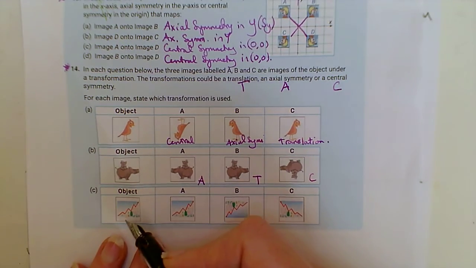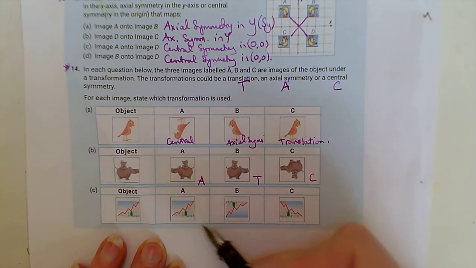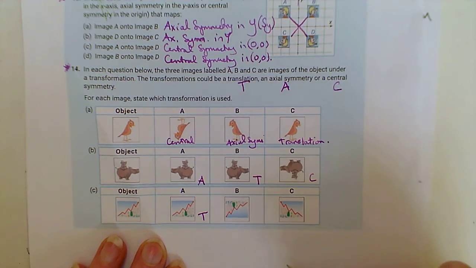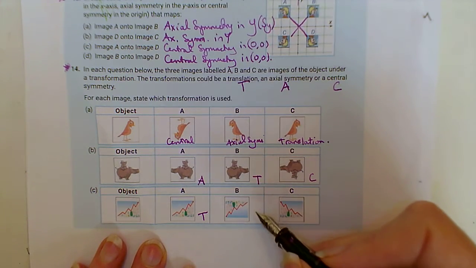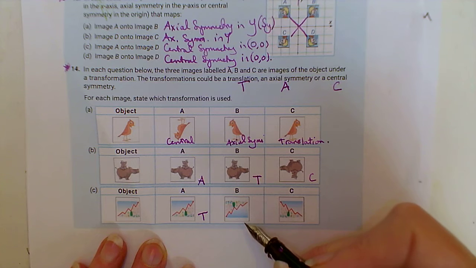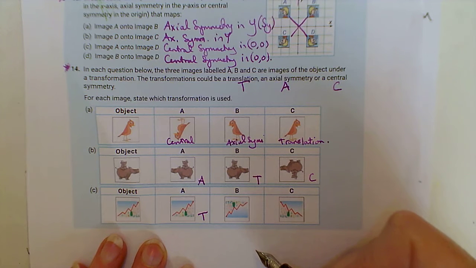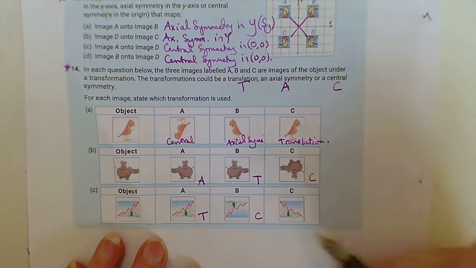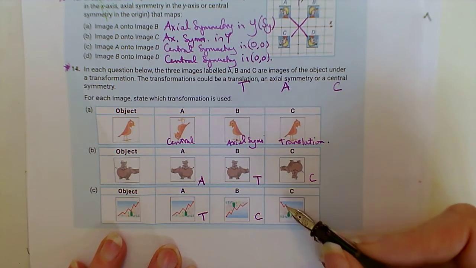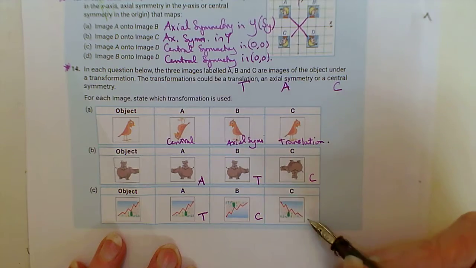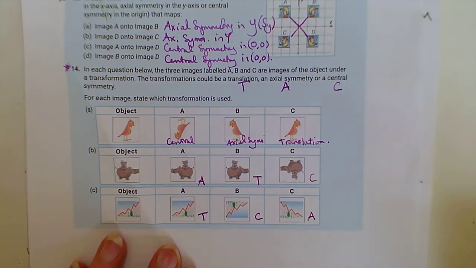And finally, this graph here, the first image looks exactly the same, it's just moved, so it's a translation. This one is upside down and it's back to front, so it's a central symmetry. And this one is back to front but not upside down, so it's an axial symmetry.